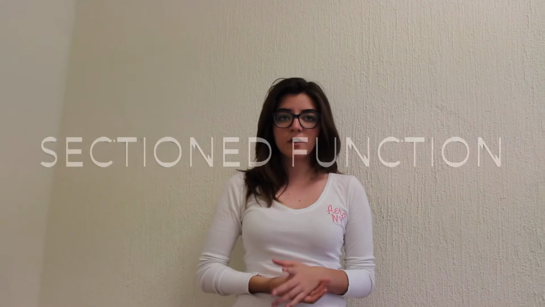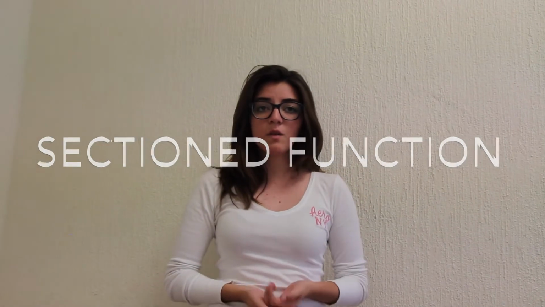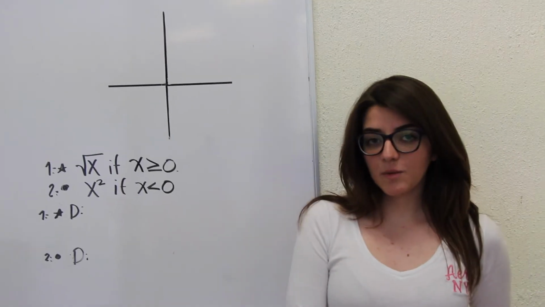There are different types of functions. One of them is the section function, in which we find several individual functions that are limited by a determined range, either on the x or y-axis. So now we'll start with an example.